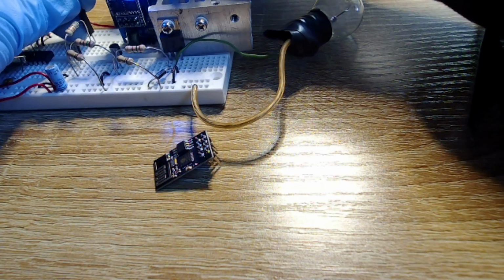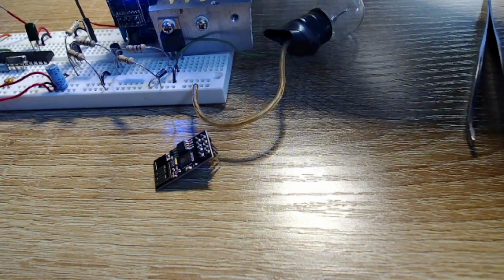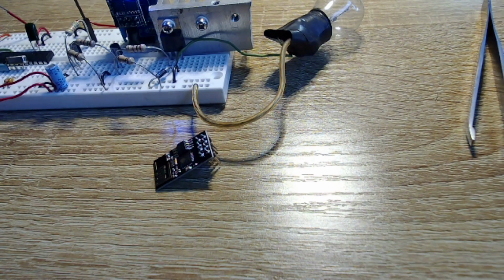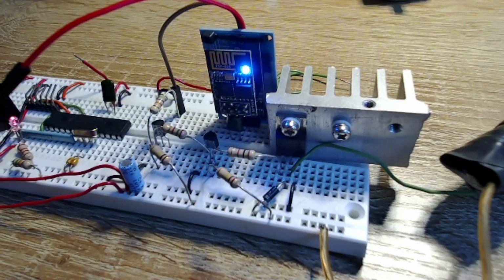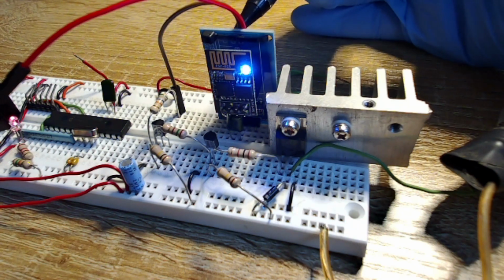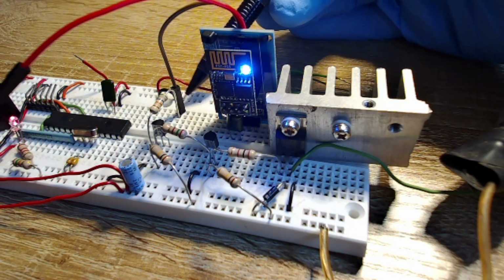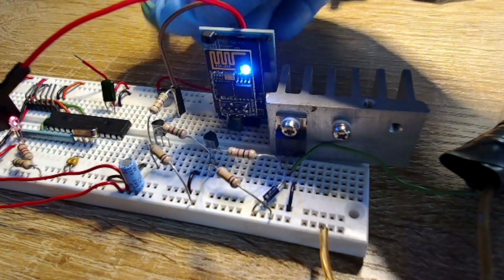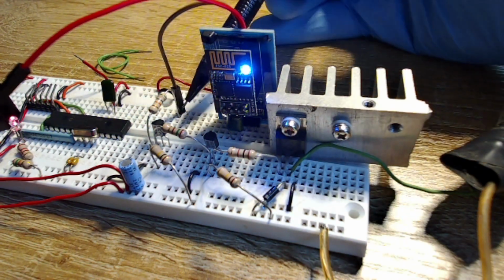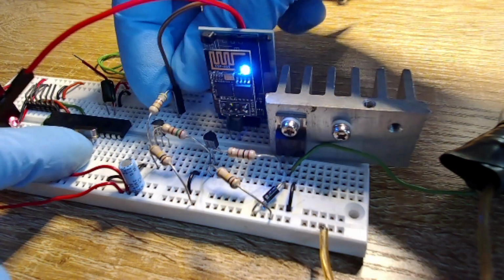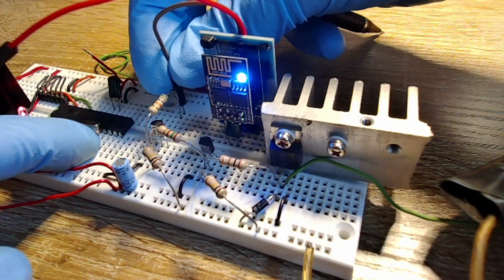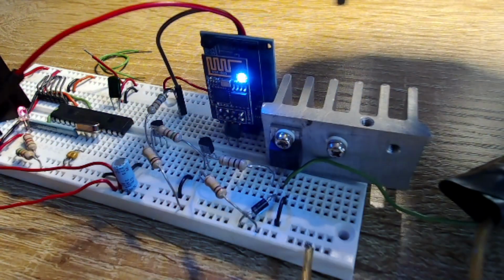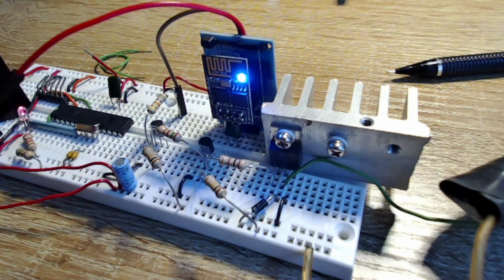All right, let me plug this in. Okay, now what I have done here is I plugged in this module, which I've already done a bunch of work with and configured. And notice I pulled my little green plug out of there. Remember I just showed you? I pulled this out of here, and then I plugged in this wire, which was the unbroken one. Now this computer is the input to this, and let's see if this works.